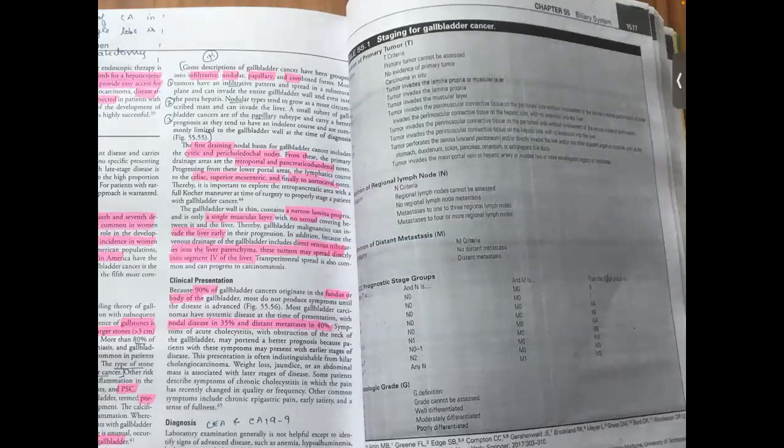So T1B itself, muscle is gone. So next is T2. T2 is very important. T2 is involvement of perimuscular connective tissue on the peritoneal side without involvement of the visceral peritoneum, or tumor invading the perimuscular connective tissue on hepatic side with no extension to liver. So that is A and B. So B is on the liver side but without involving the liver. A is on the abdominal side without involving the serosa or the visceral peritoneum.